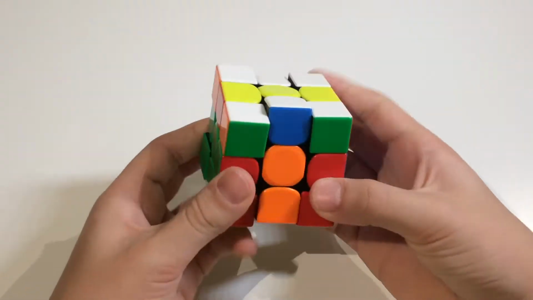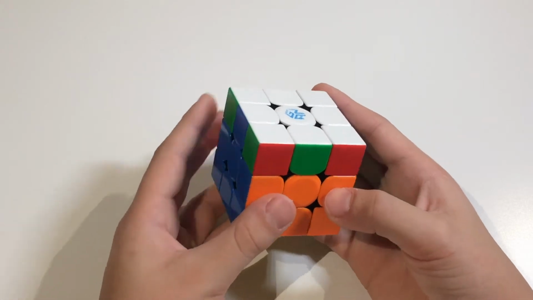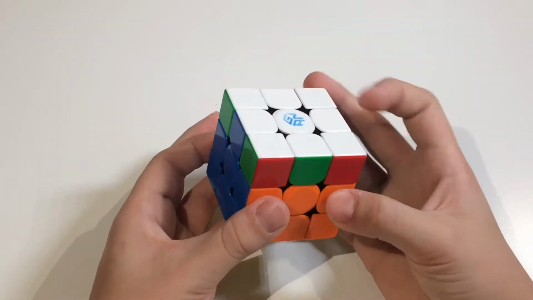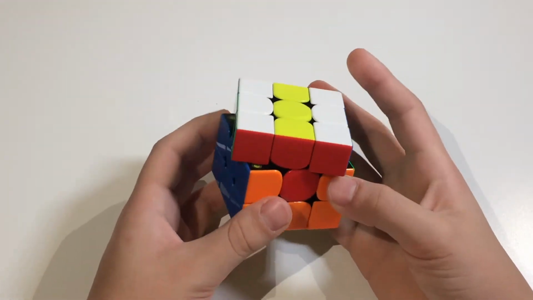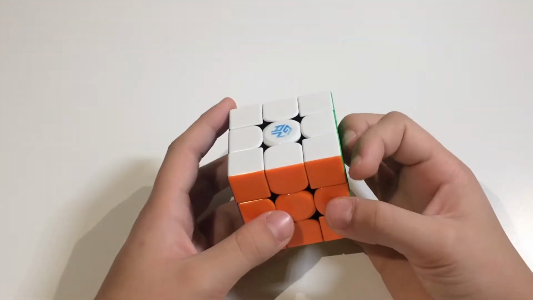For example, let's say you got a U-perm like this, which I did get in the solve. So instead of doing U2, Y2, and then doing the algorithm, you can do an AUF by doing the algorithm from a different angle, without the corresponding edges being solved, and then doing a U2 back.